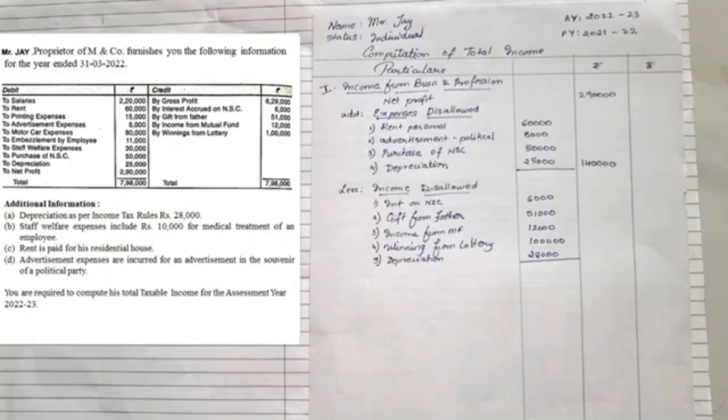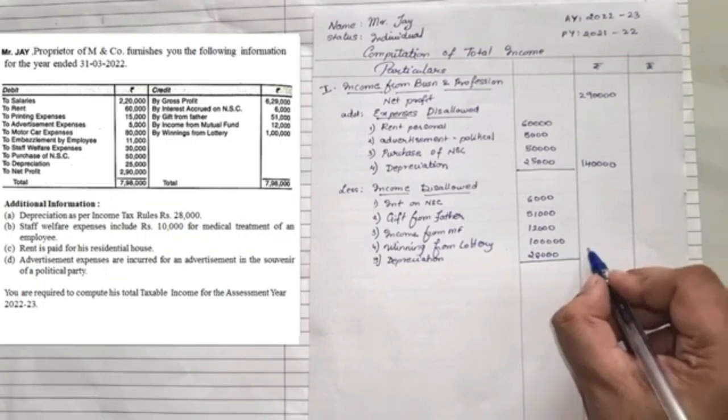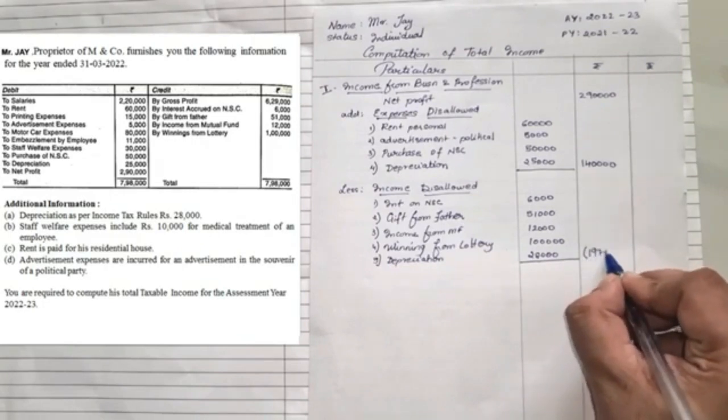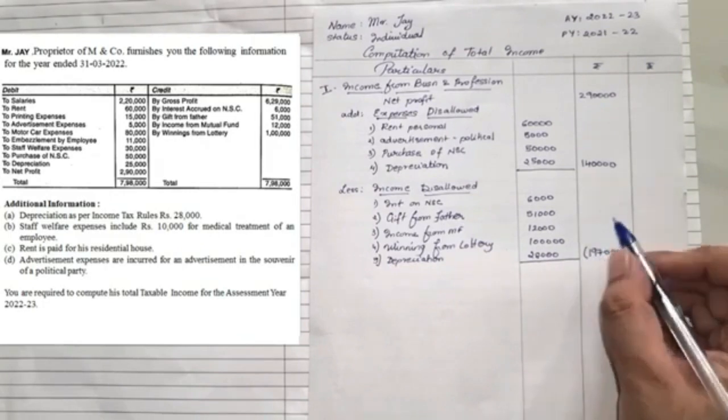It comes to 1,97,000. So negative 1,97,000 because it's going to be less.